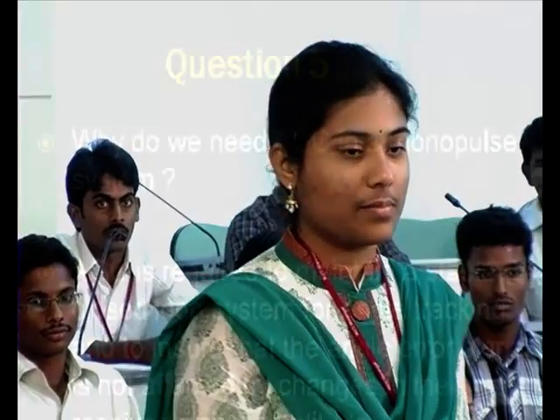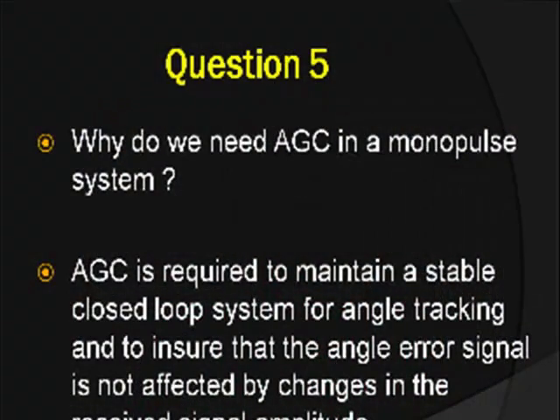Why do we need AGC in a monopulse system? AGC is always required to stabilize the receiver chain. So, here also we use the AGC to have stability of the receiver closed loop feedback system. This is very useful for angle tracking and to ensure that the angle error signal is not affected by changes in the received signal amplitude.